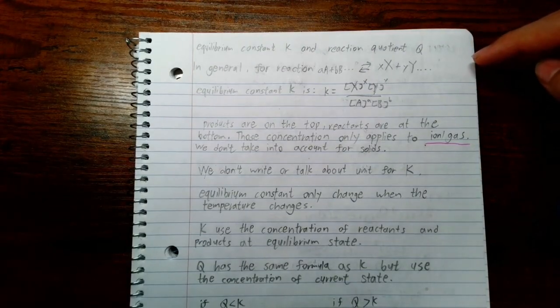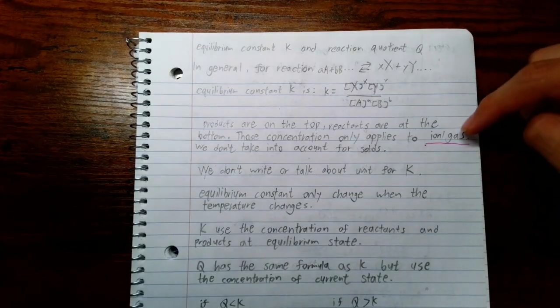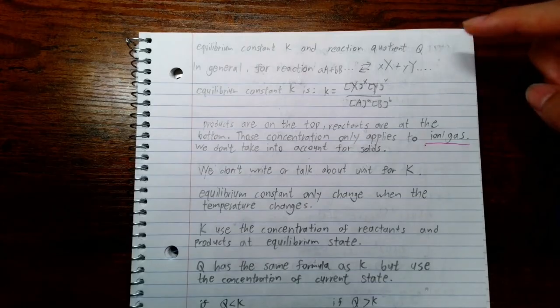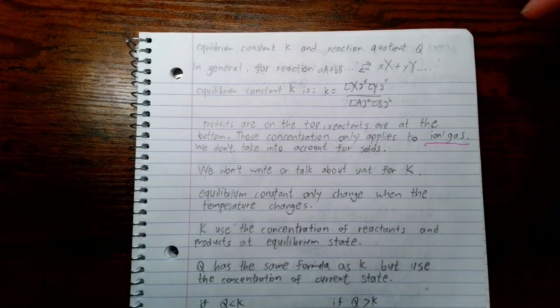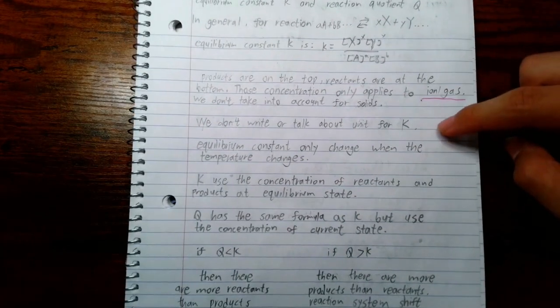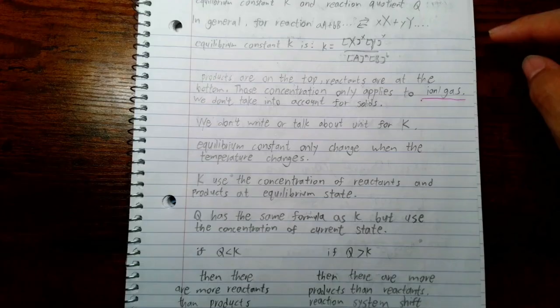For the equilibrium constant K, we only care about ions and gas molecules inside the reaction. If something is a solid, we don't care, because an increase in amount doesn't really change the concentration, so we don't even bother with it. And one more thing is that we don't really talk about the unit for K, and you will never see a question asking you to state the unit in the AP exam, so you don't need to worry about that.